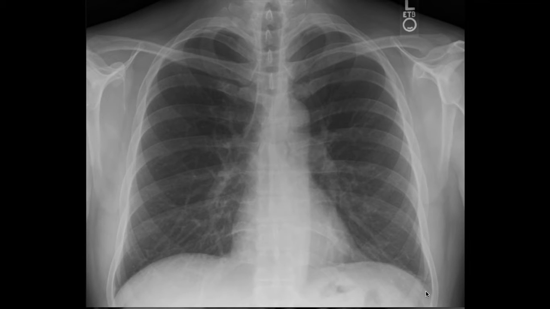So here we have the dome of the diaphragm. This is the left dome of the diaphragm. This is the right dome of the diaphragm. And cost is pertaining to the rib. So this is the costophrenic angle. This is inferiorly, and then laterally you have to include the wall, like the chest wall. This is a chest X-ray, so indications.